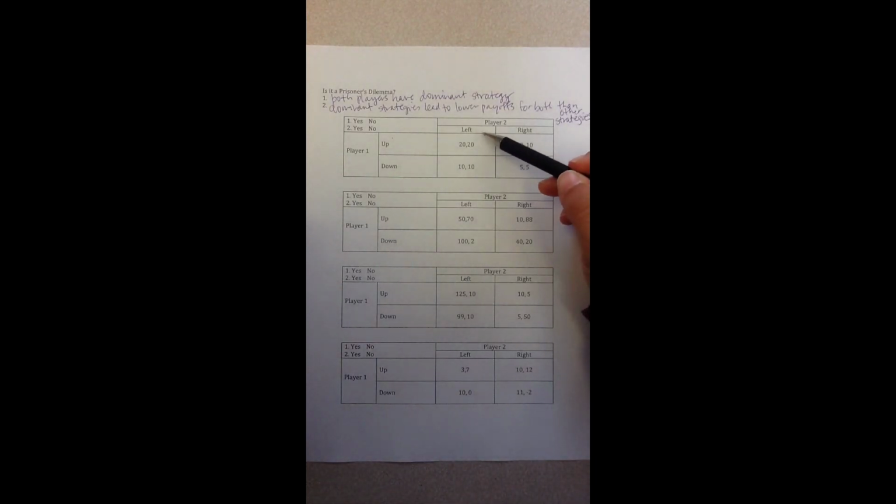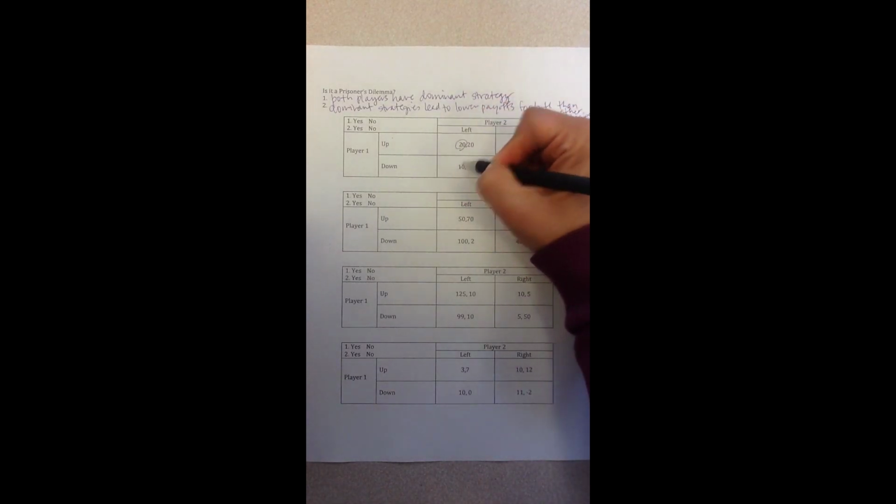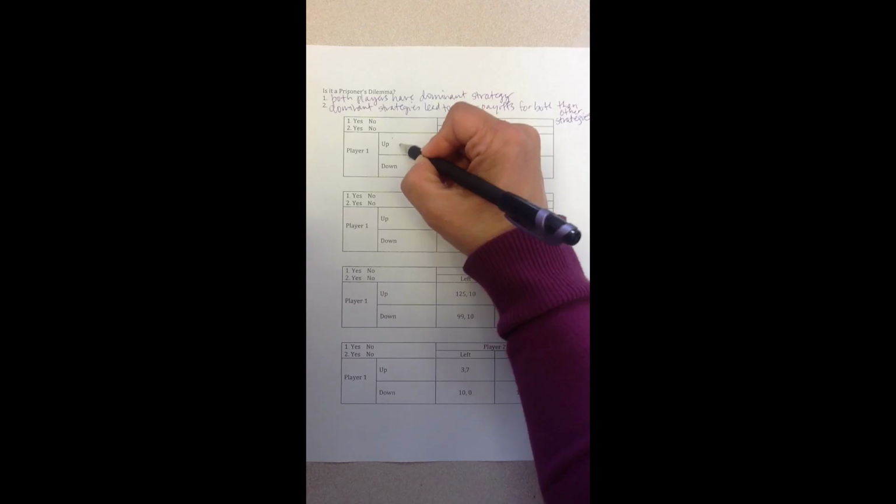Okay, so now let's check. We want to find the best response. So if player 2 chooses left, player 1 chooses up because 20 is bigger than 10. If player 2 chooses right, then player 1 chooses up because 10 is bigger than 5. So we have a dominant strategy here. Just make a note of that.